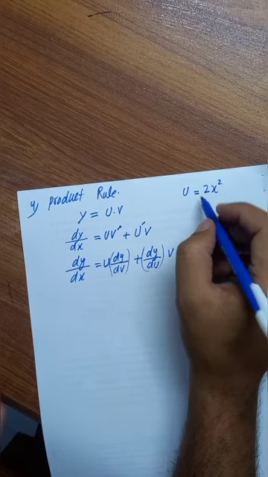This dot means multiplication. We have two portions, and here we have a dot. So the first portion is called u, and after this we call it the v portion.